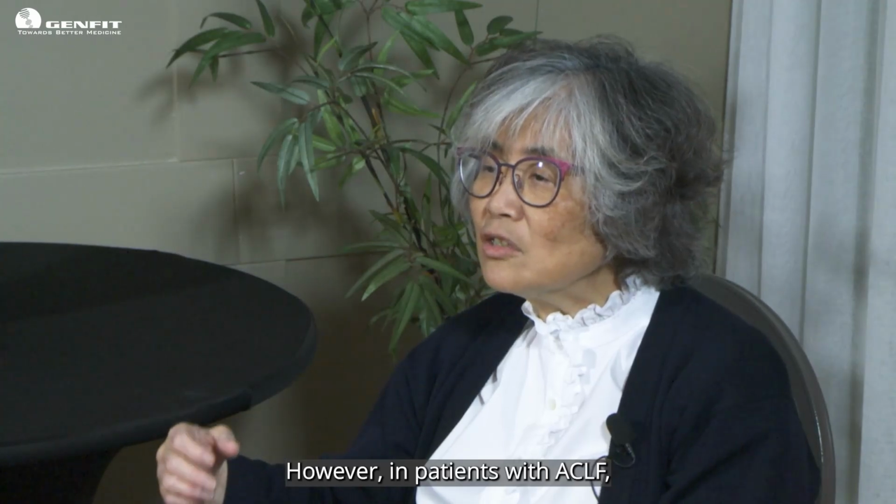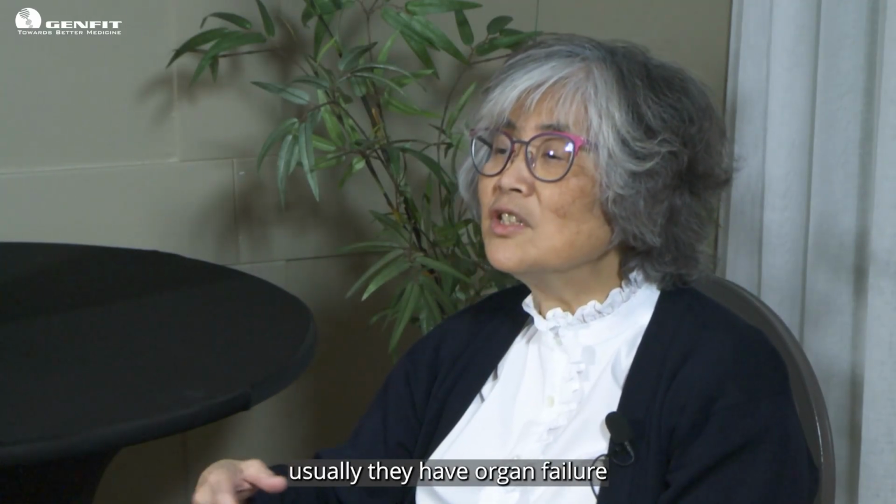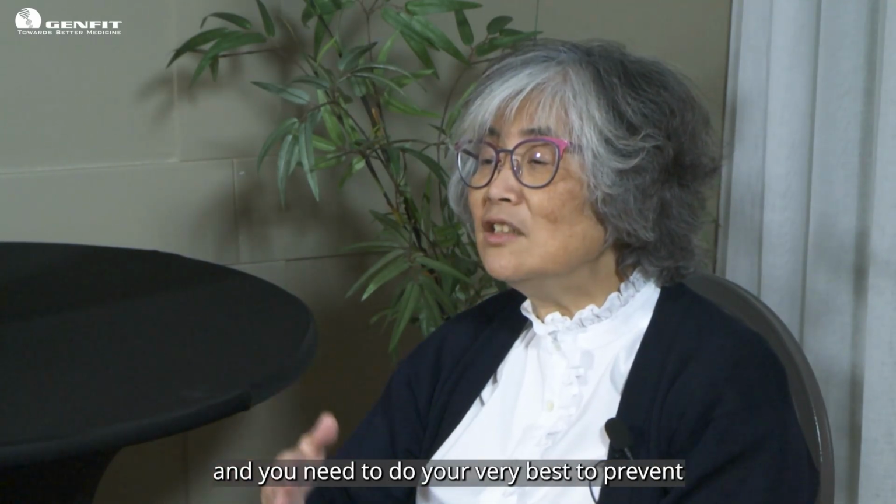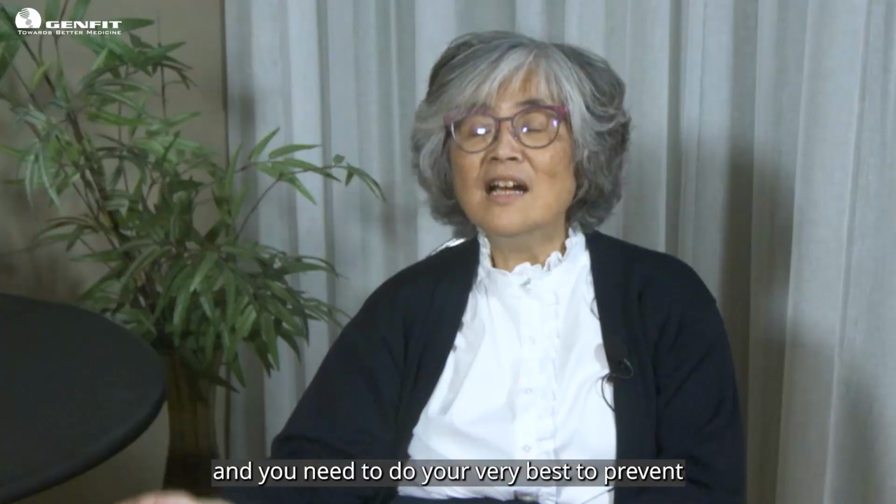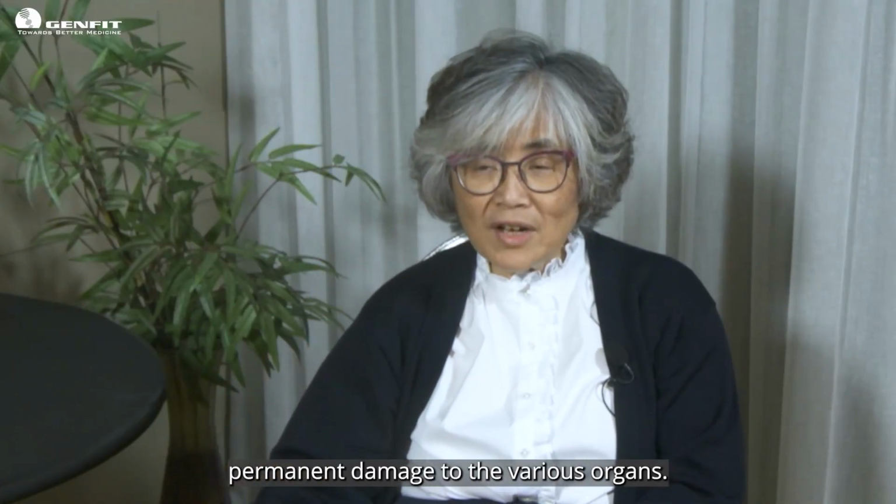However, in patients with ACLF, usually they have organ failure, and you need to do your very best to prevent permanent damage to the various organs.